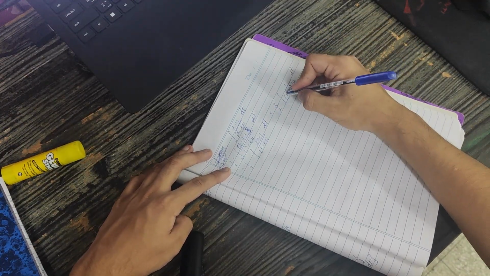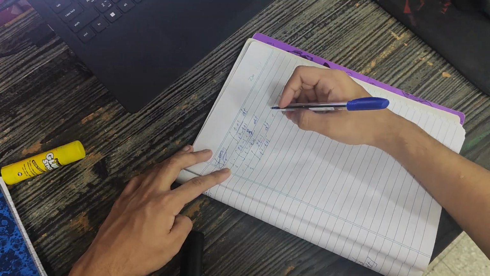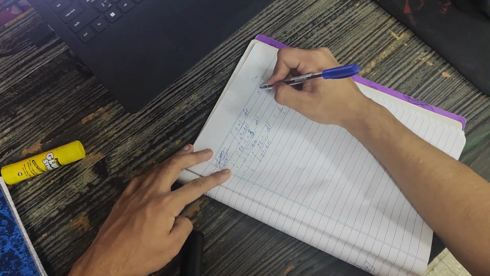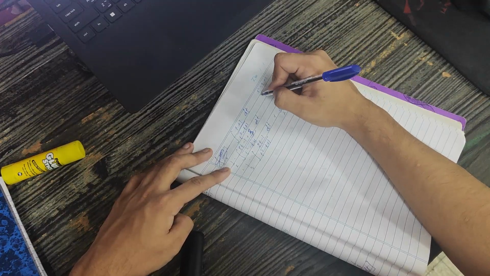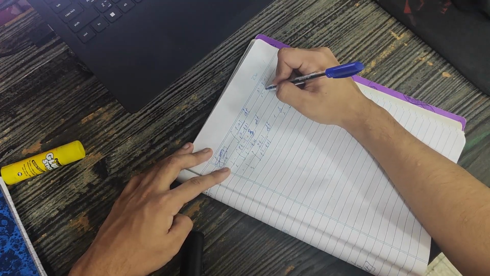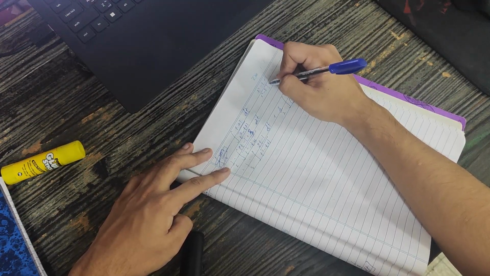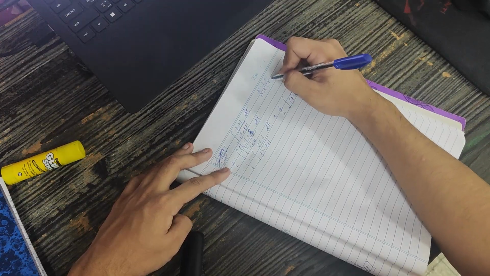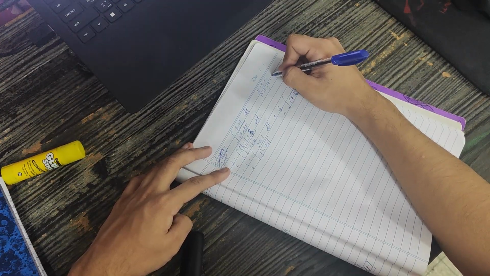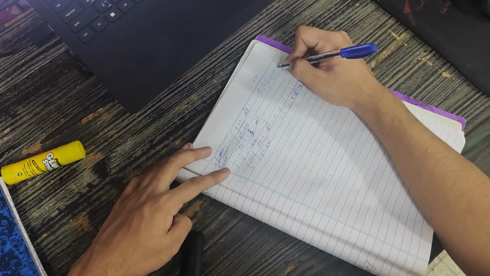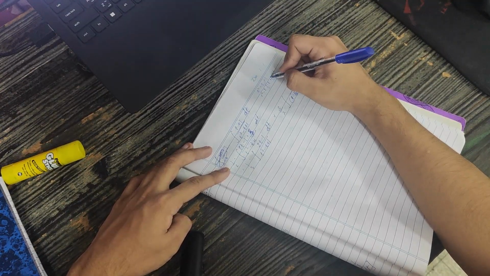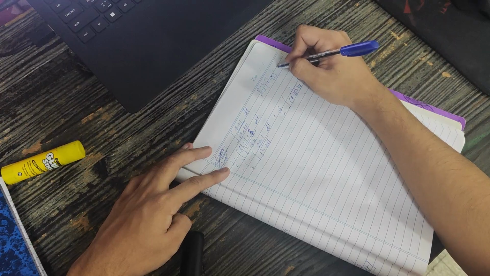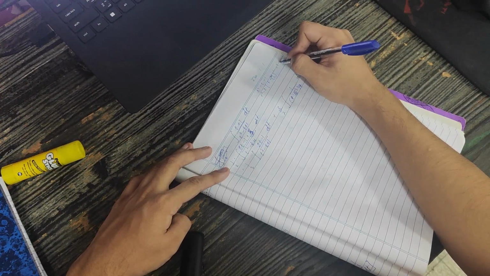Now why I wrote this like this is because t square minus t plus 1 is just t square minus 2 times 1/2 times t plus negative 1 by 2 whole square, plus 1 minus 1 by 4.